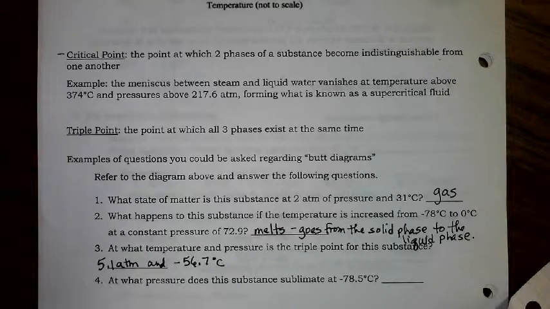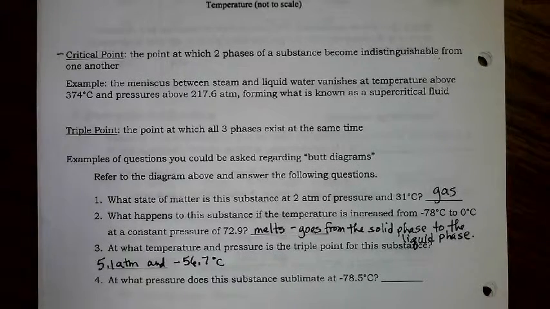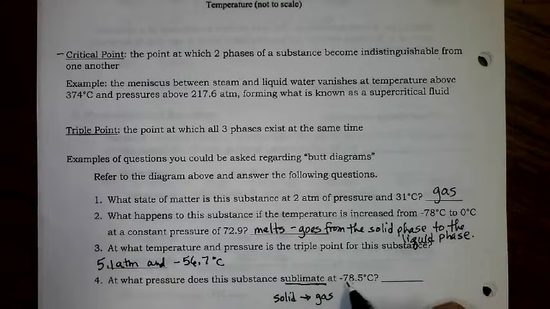coexist. And then lastly, at what pressure does this substance sublimate at negative 78.5 degrees Celsius? So you've got to think back and say, sublimation, that's where you go from a solid straight to a gas. And you're at negative 78.5 degrees Celsius.